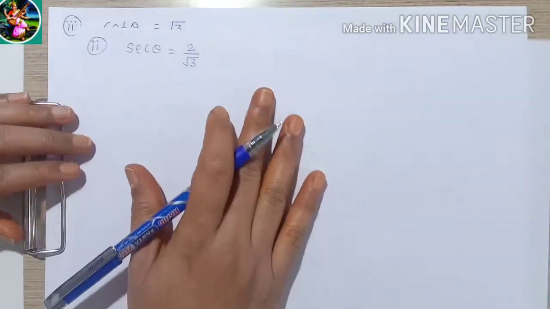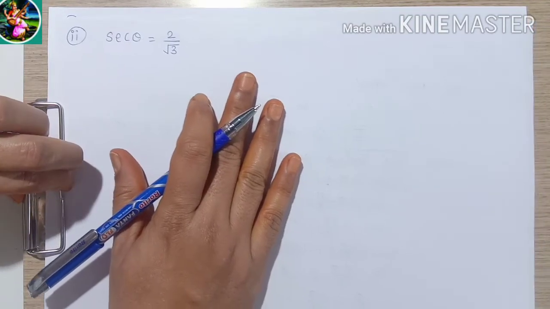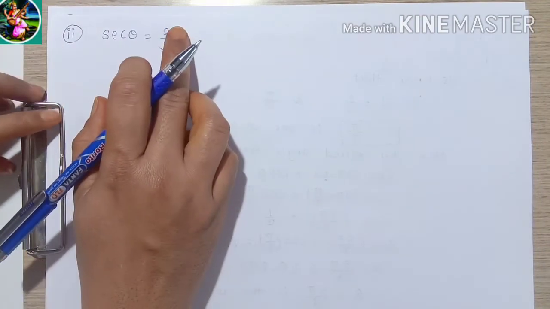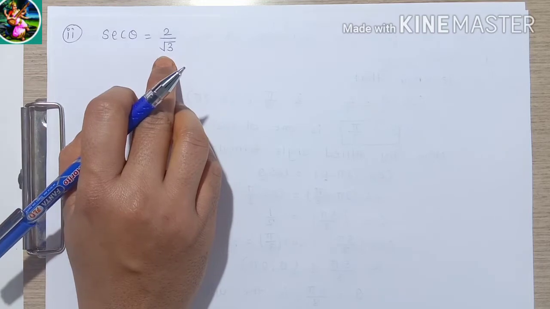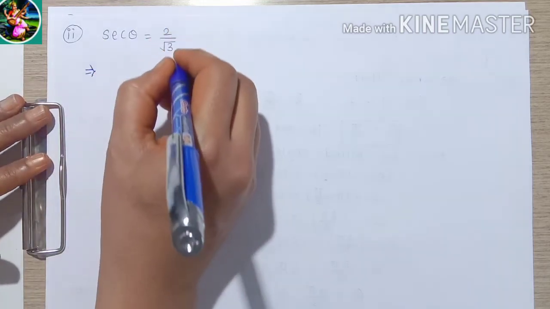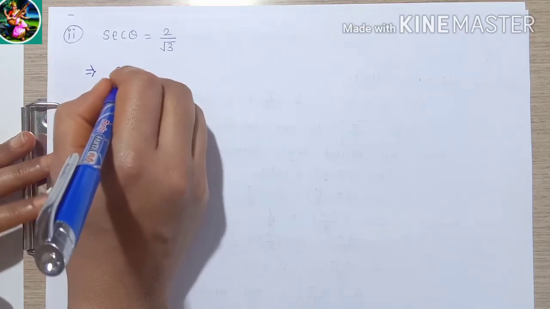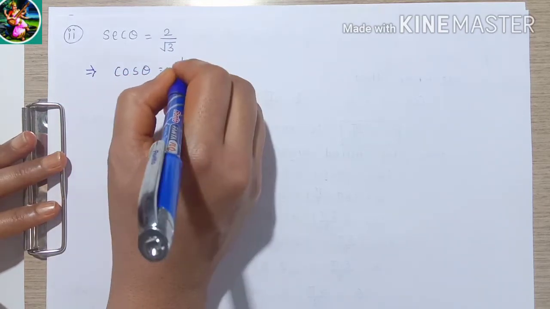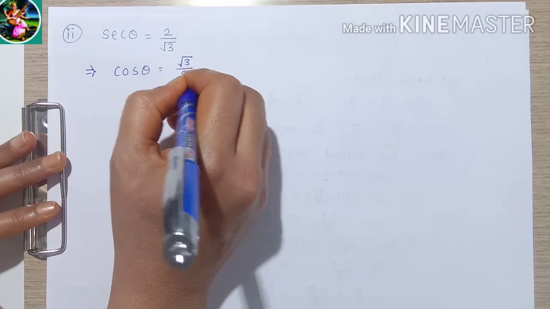Now we solve the next example. Sec theta is equal to 2 upon root 3, that is cos theta is equal to root 3 divided by 2.